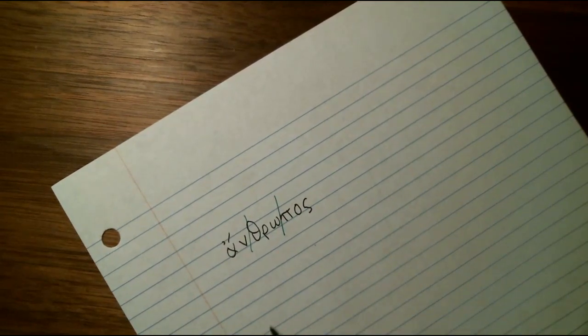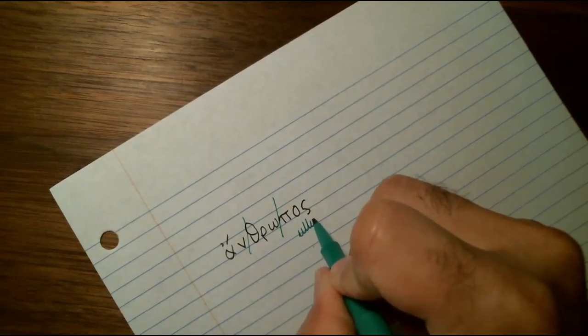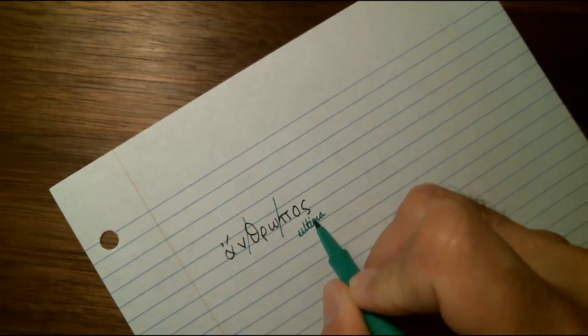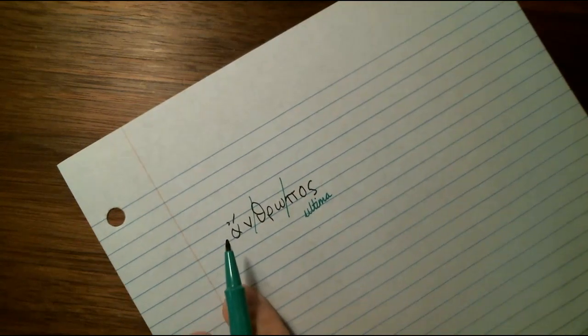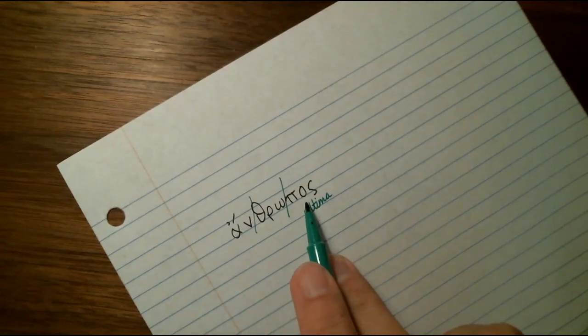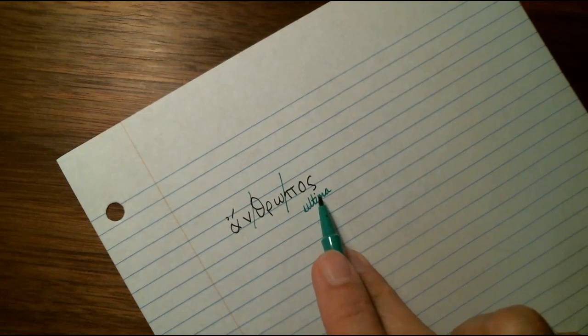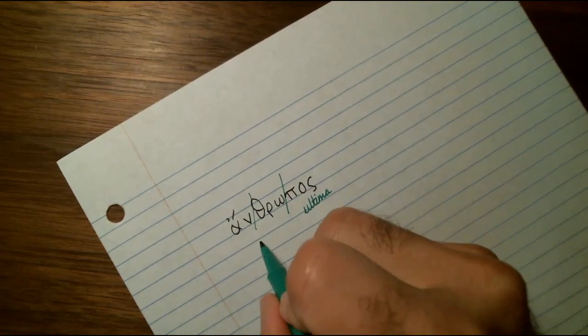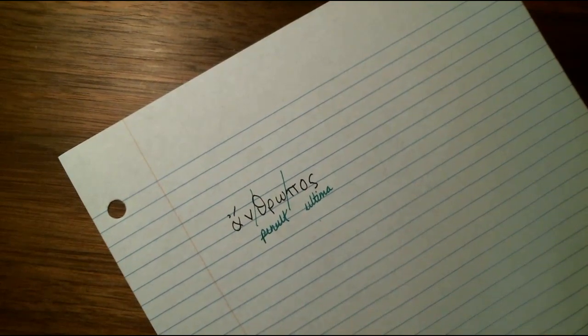So this is going to be the ultima, or the ultimate, that is the last. So the last syllable, right? We have the beginning syllable and the last one. Then you have the penult, which just means before the last.